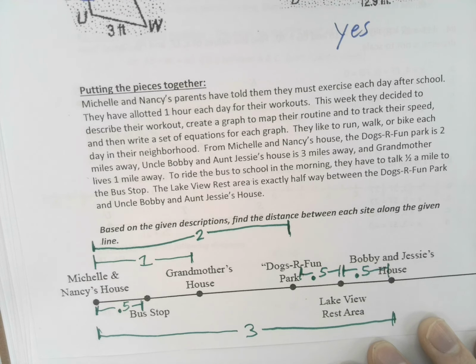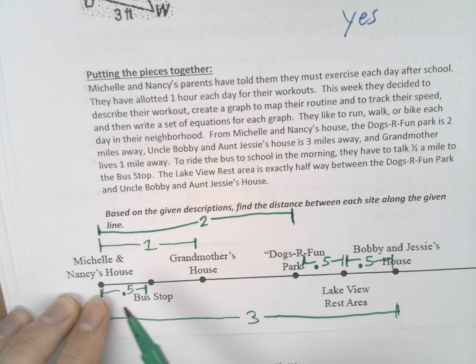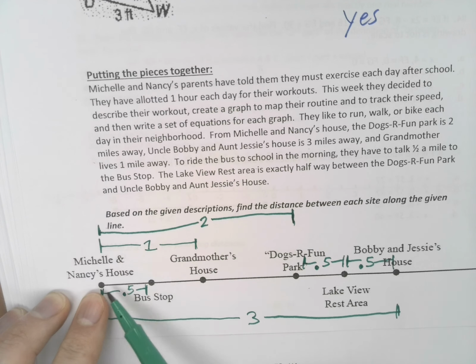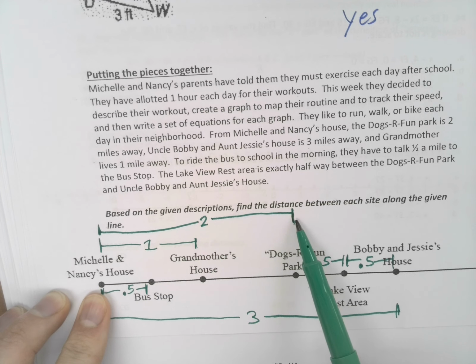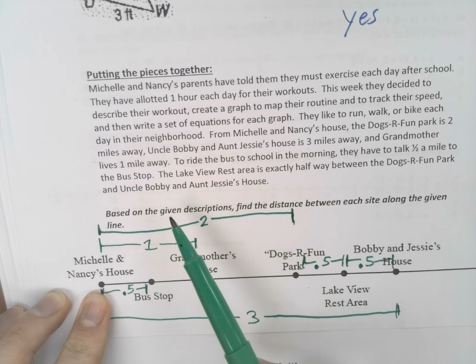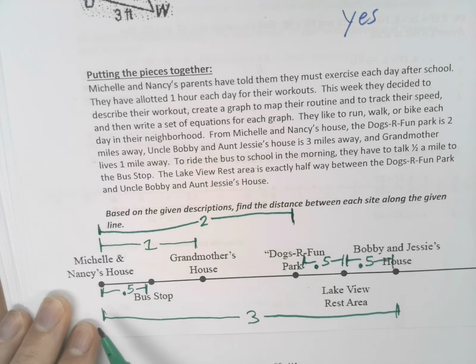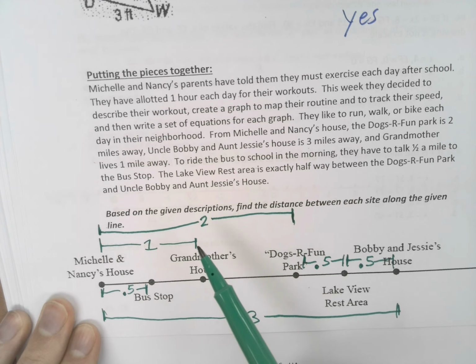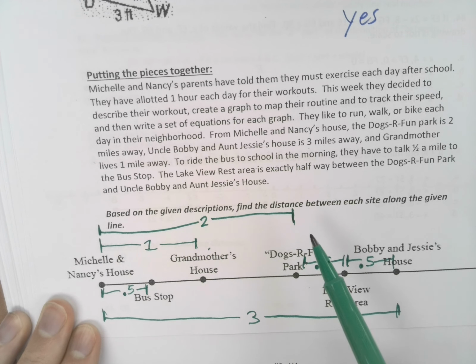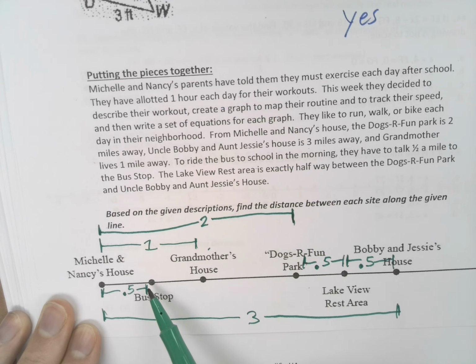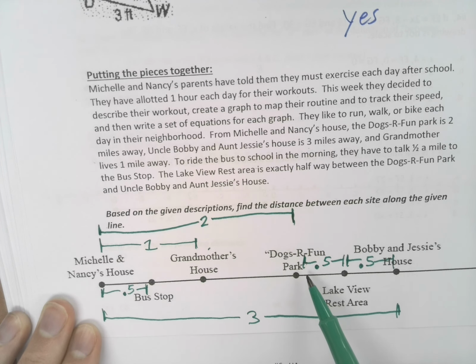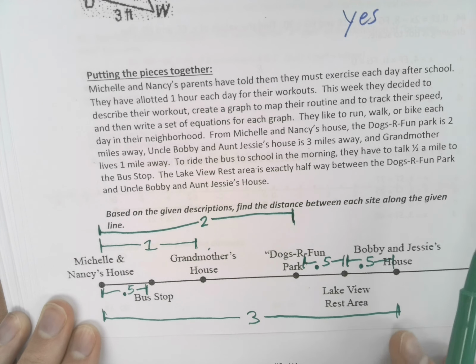Let's see what you guys got. We're told that from Michelle and Nancy's house, it is 2 miles to the dog park. From Uncle Bobby and Aunt Jessie's house, it's 3 miles away. So you see that labeled here. We've got grandmother lives just 1 mile away. To ride the bus in the morning, they have to walk 1/2 mile to the bus stop. And the Lakeview rest area is exactly halfway between the dog park and Uncle and Aunt's house.